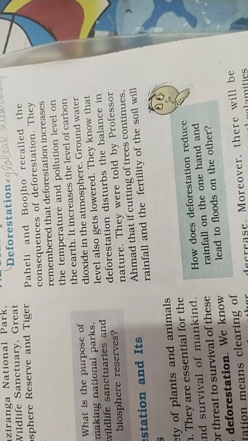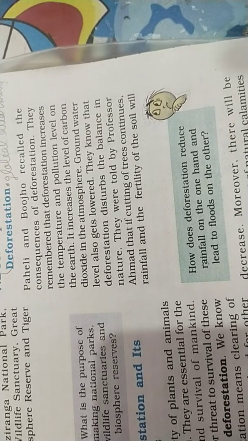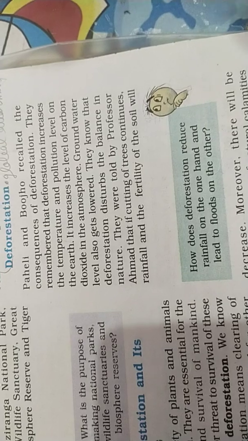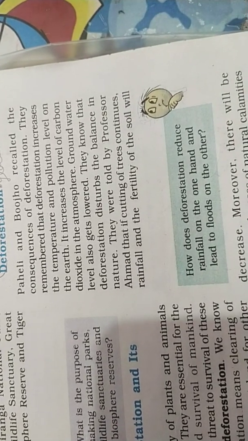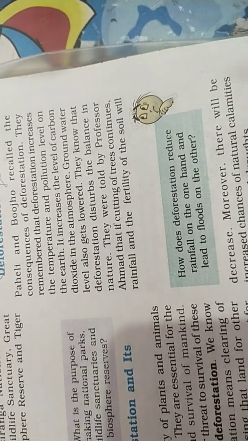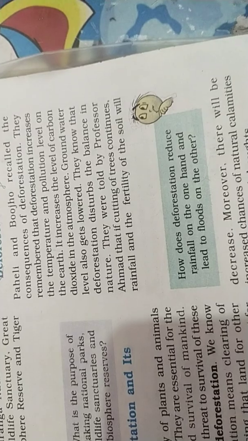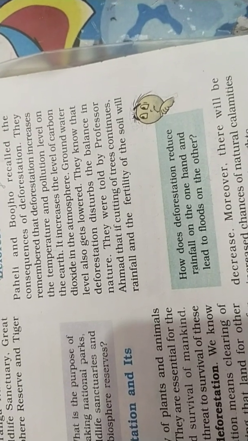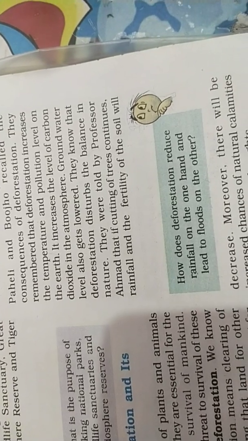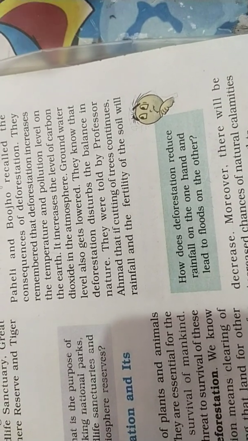So trees are what? Trees are the lungs of the earth. They are the receivers of carbon dioxide. They take carbon dioxide, and in place of carbon dioxide they give us oxygen by photosynthesis. This is the major important role of the trees. But if we cut the trees, who will take our carbon dioxide? Who will convert this poisonous gas into oxygen?